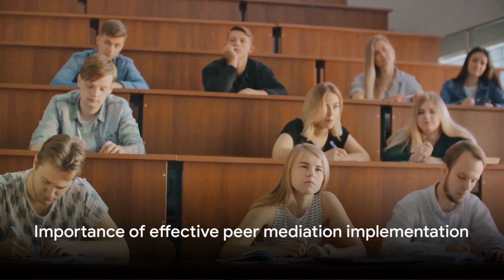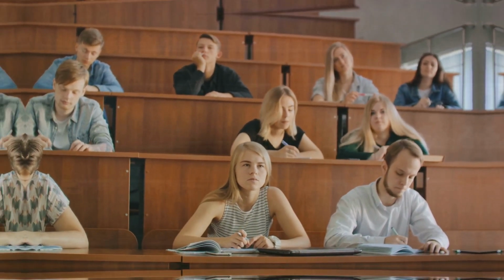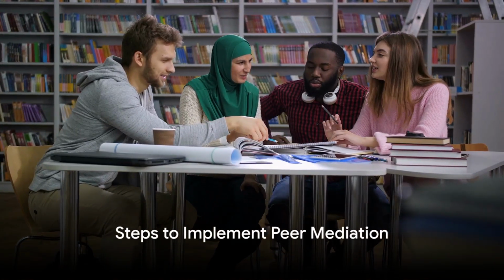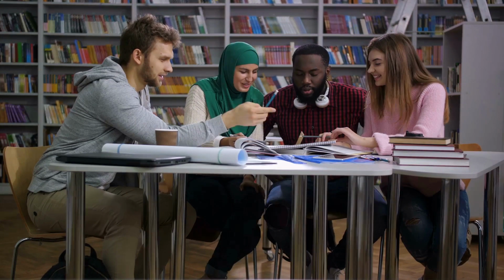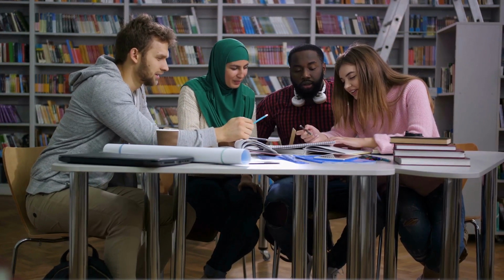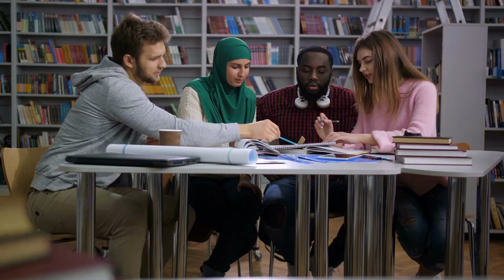Once you understand the importance of peer mediation, the next step is to learn how to implement it effectively. Implementing peer mediation in your classroom involves a few crucial steps. It's not just a matter of pointing to a couple of students and saying, "You're the mediators." It's a process that requires careful thought, planning, and follow-through.